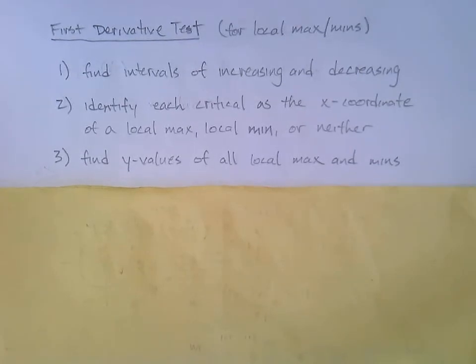Oh, there's step 3. I thought we were done. If you recall, for local maxes and mins, you need the entire point, right? So we know the x-coordinate from step 2. We'll need to find the y values of the local maxes and mins, and then we'll know the full ordered pair. Okay, we definitely got to mention that.